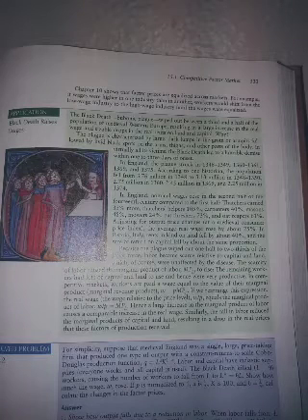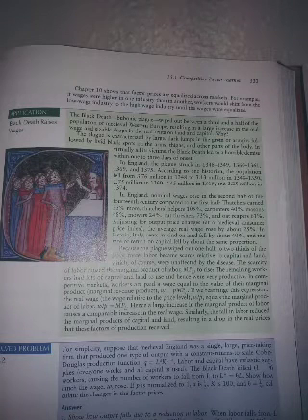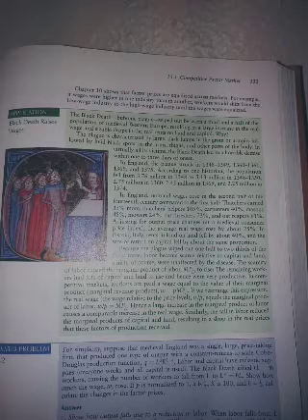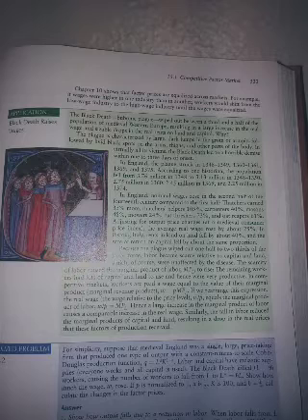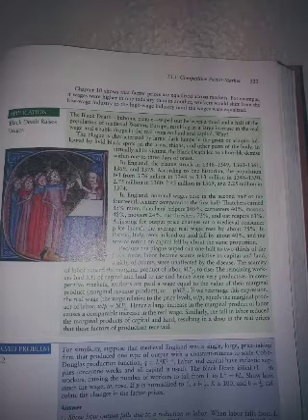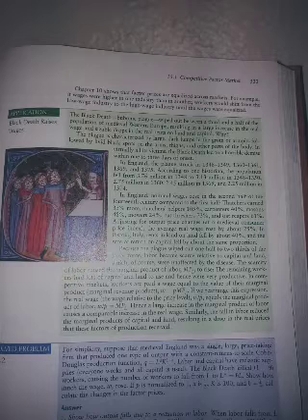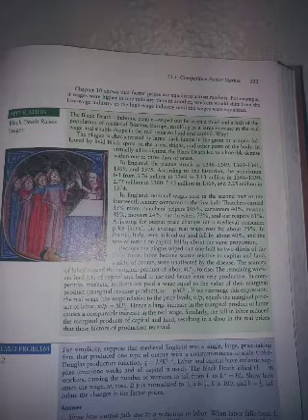Competitive factor market equilibrium. The intersection of the factor market demand curve and the factor market supply curve determines the competitive factor market equilibrium. We've just derived the factor market demand curve.